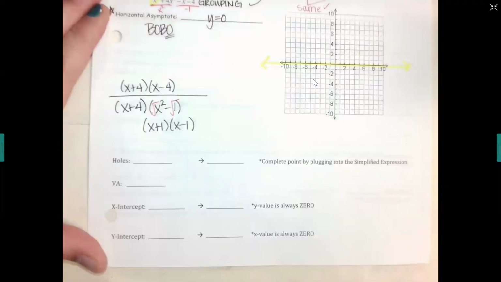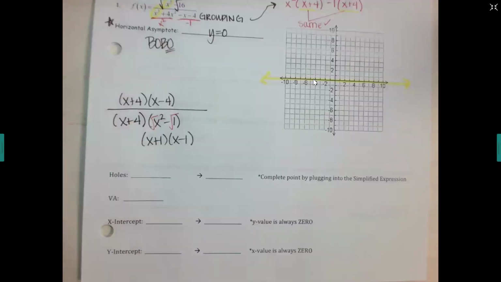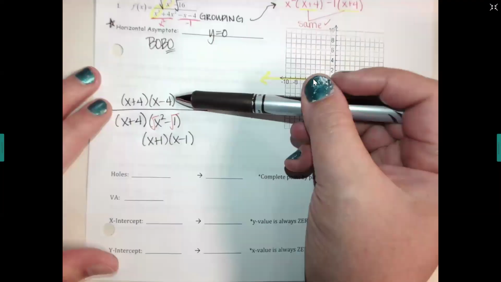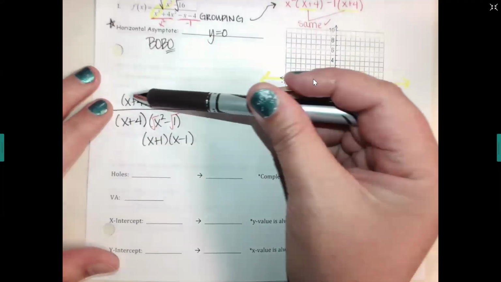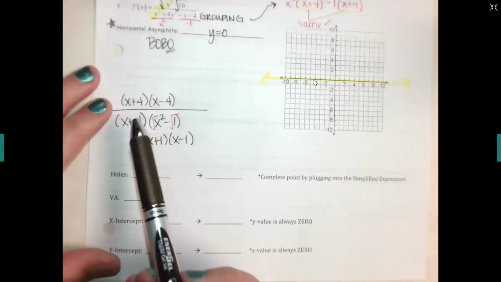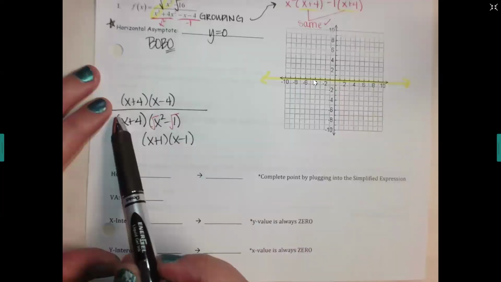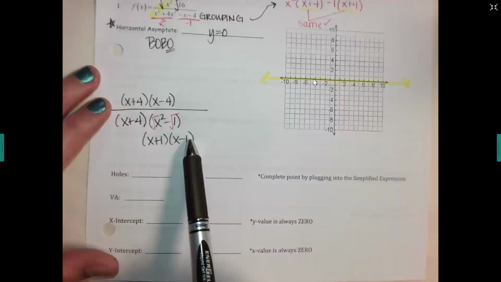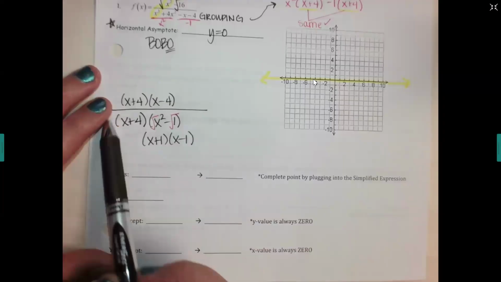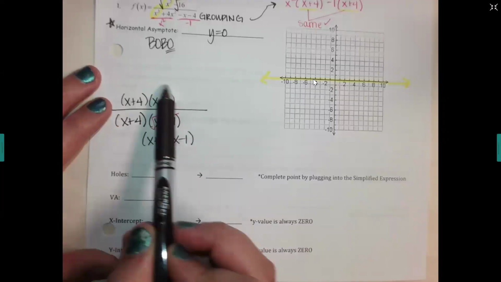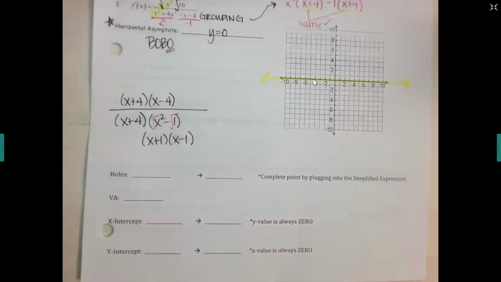Now, just for a quick little recap here, how many factors or parentheses did I get on top? 2. How many did I get on bottom? 3 total. Does it make sense that this was a BOGO? Yeah, because it's bottom heavy, right? I got 3 x's on the bottom and I only had 2 on top. So that should also kind of confirm that it's a BOGO.